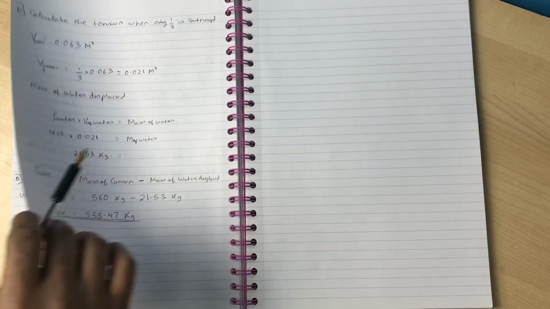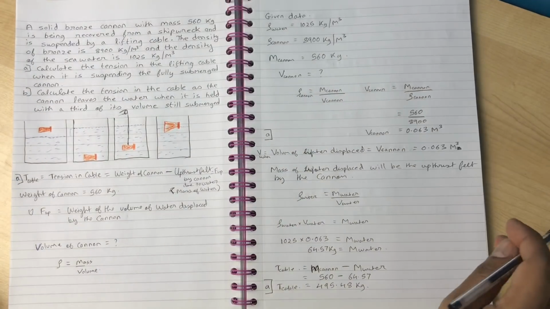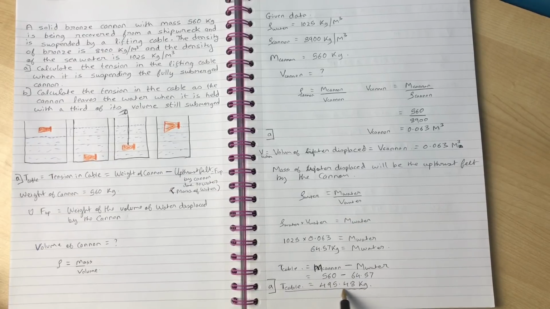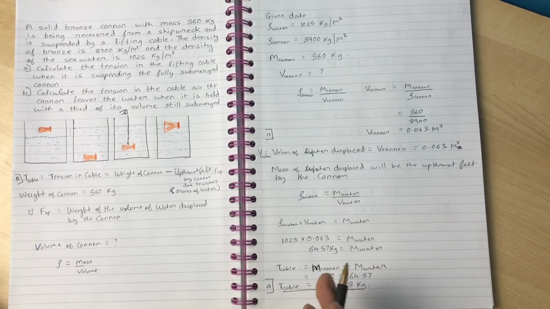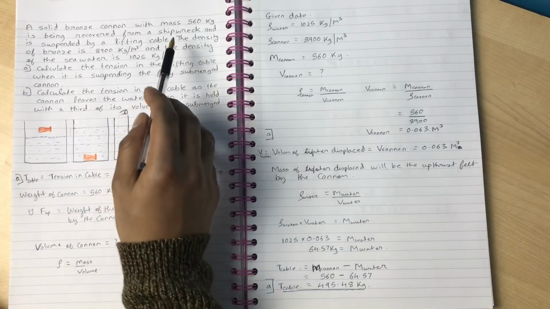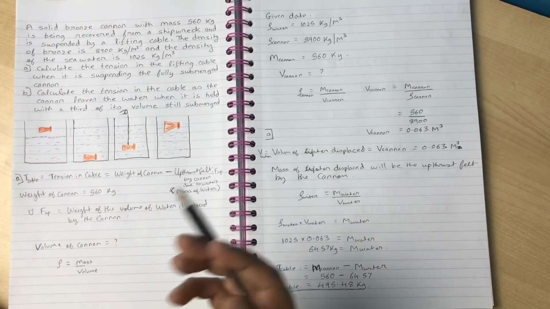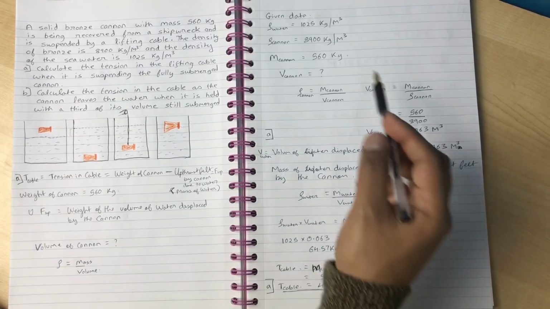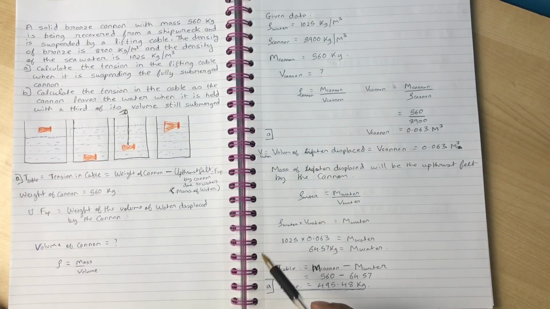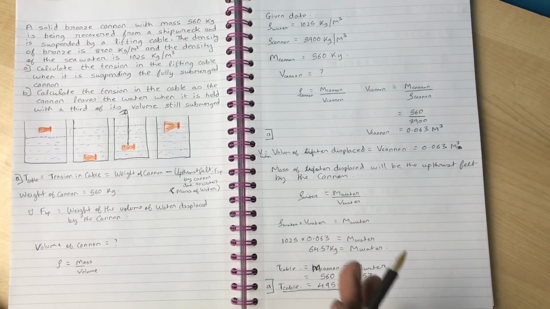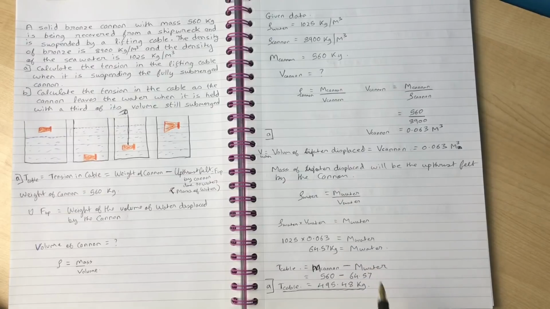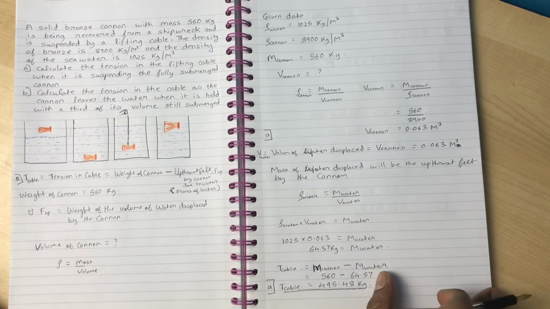And if I turn my page over, that's my A part solved. Now what I want you to do is stop this video, make a note of this problem and try to solve it by yourself without looking at the video. Now you don't need to write all of this because when you're solving this question in the exams, you've got to use as few steps as possible. I only wrote all these steps so that you understand the problem.